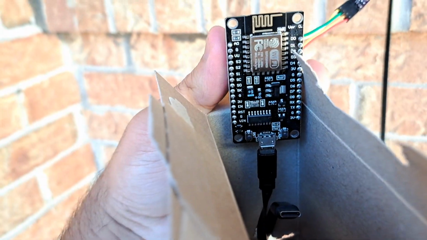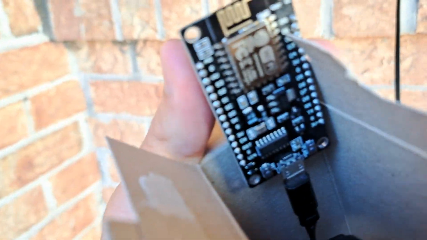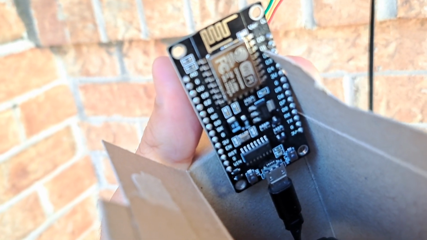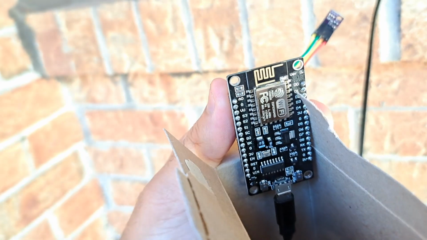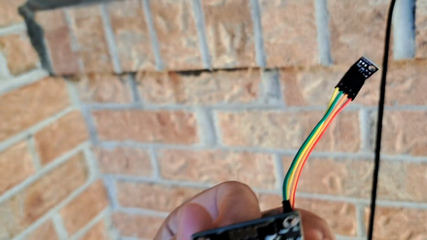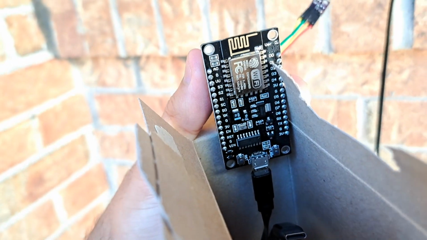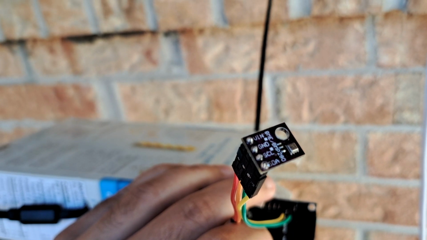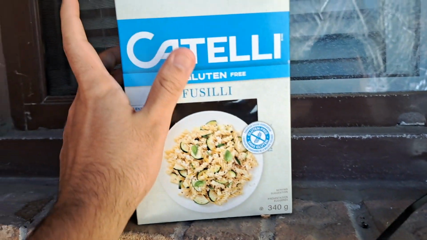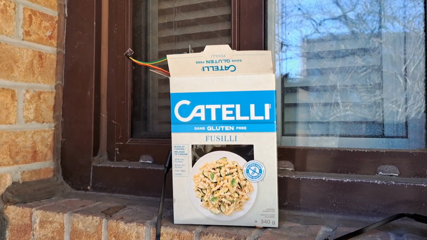So as you can see, this is an ESP8266. So it has Wi-Fi capability. So this just pings an API server. Kind of go over the overall architecture in a bit, but yep. So this is that, and it's just using some of the cables to connect to our BME280 sensor. And yeah, I just put it in a plastic box just because it's pretty easy to carry around.